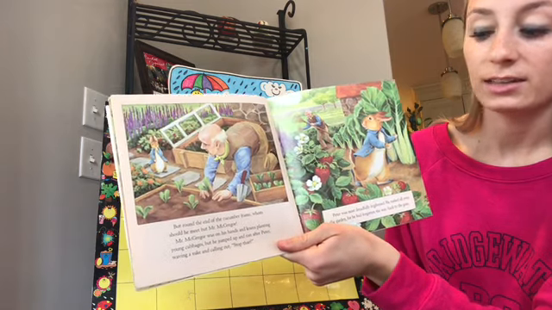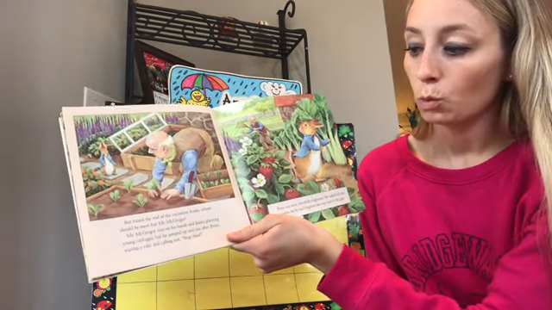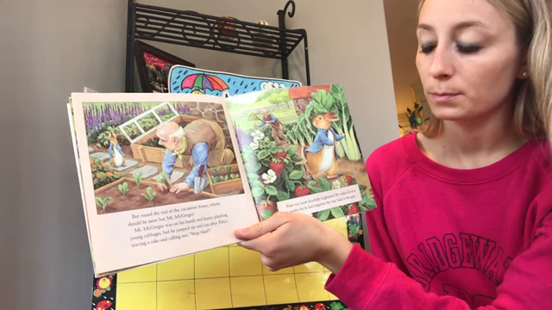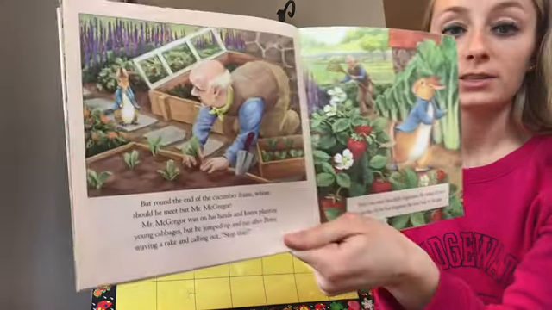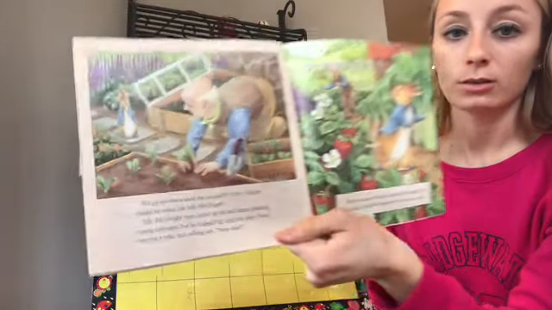But round the end of the cucumber frame, whom should he meet but Mr. McGregor? Look how close they are.